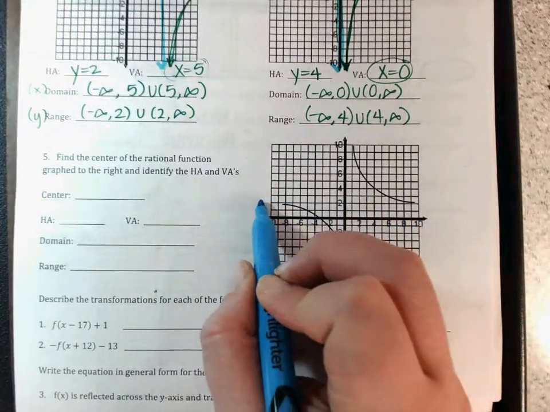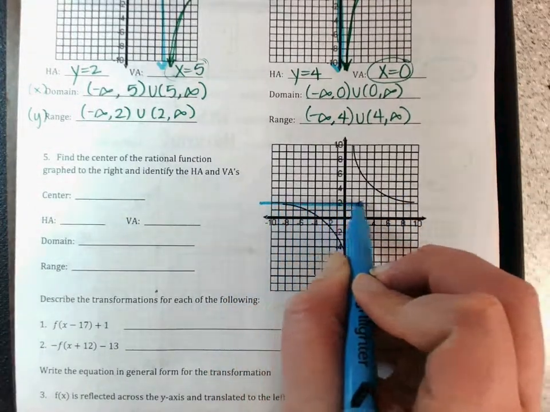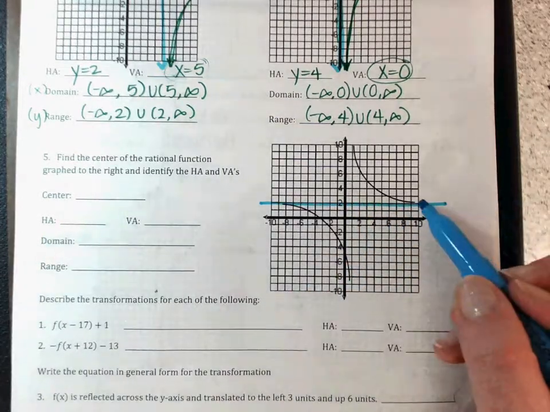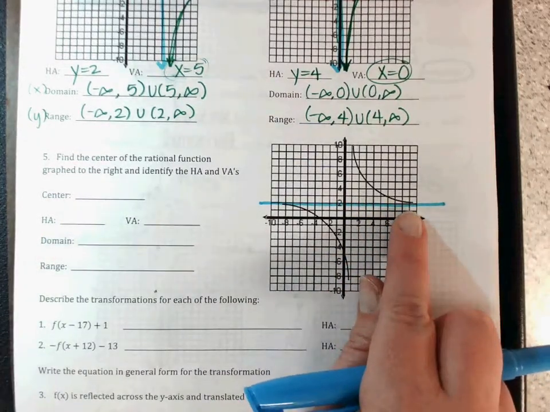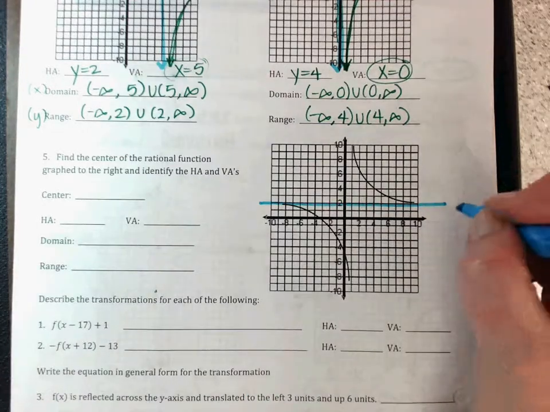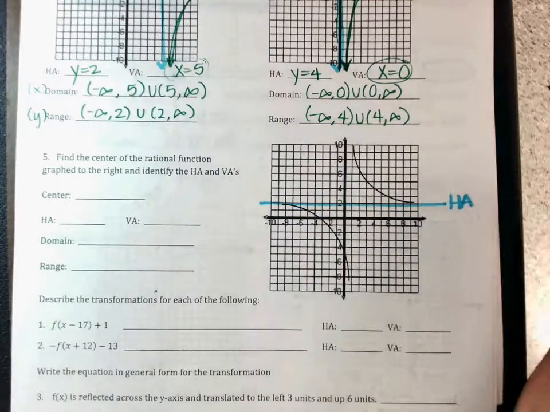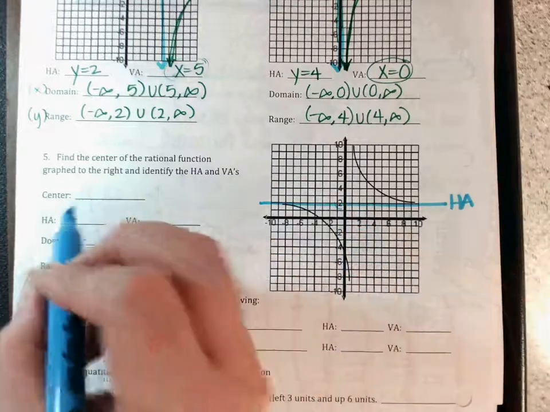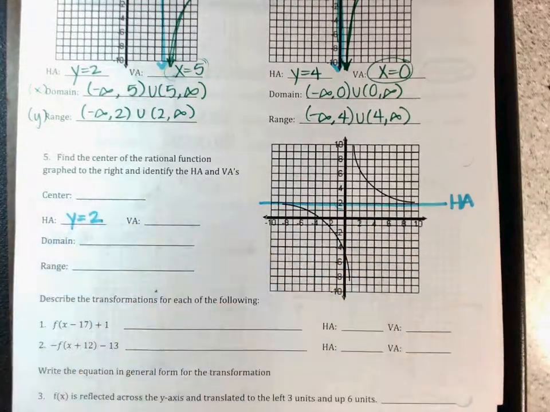Well, on this side, it looks like I'm getting really close to 2. And then I notice that if I draw it on the other side, it's not actually touching my blue line. That's my HA. That's at a height of 2, so I'm going to put y equals 2.